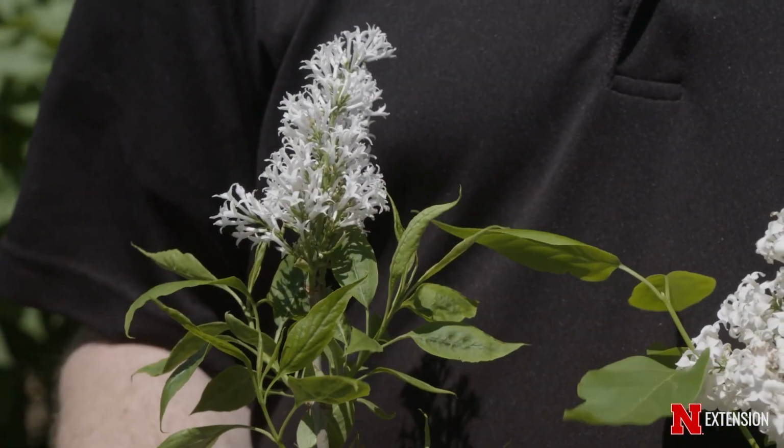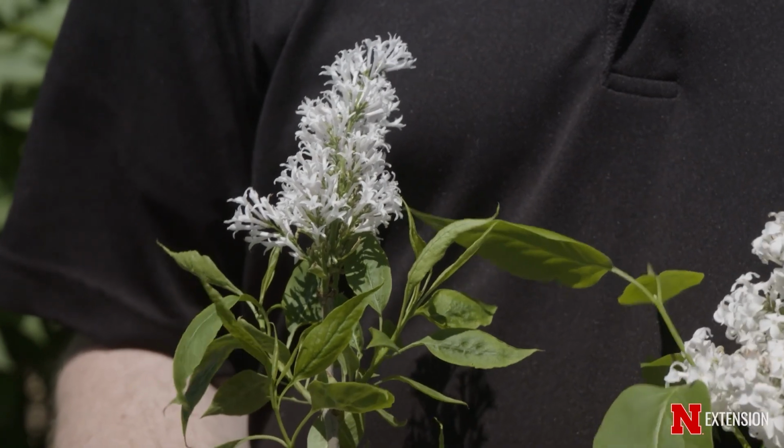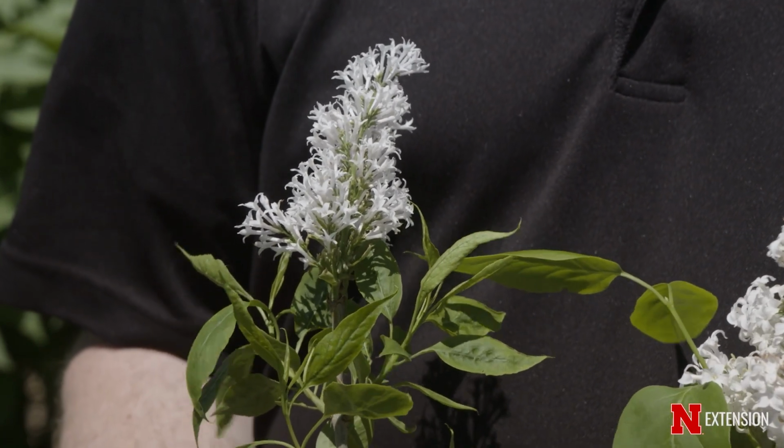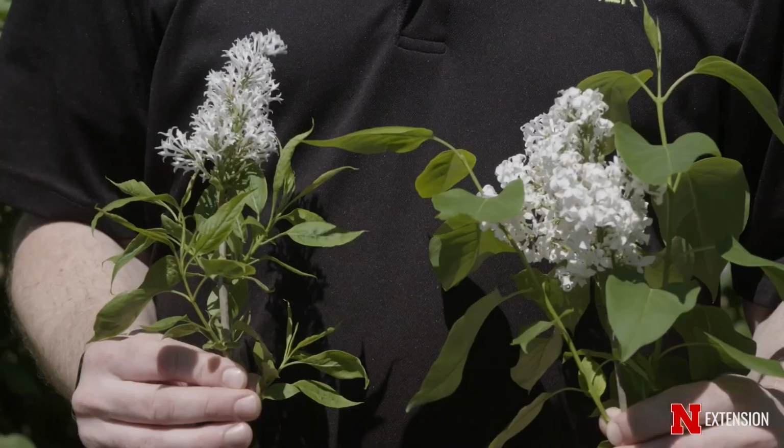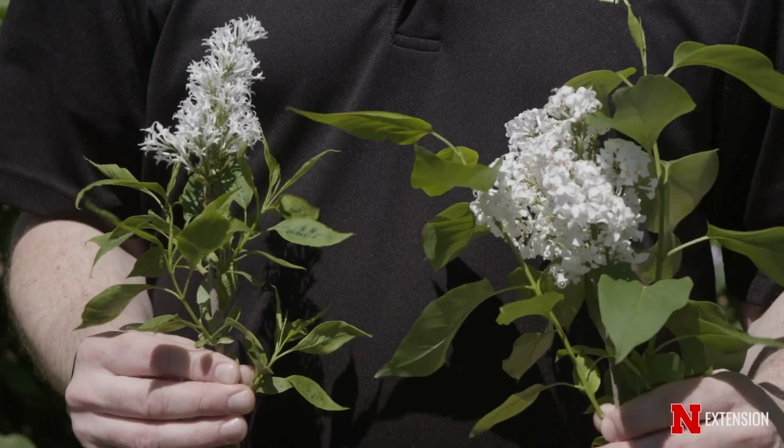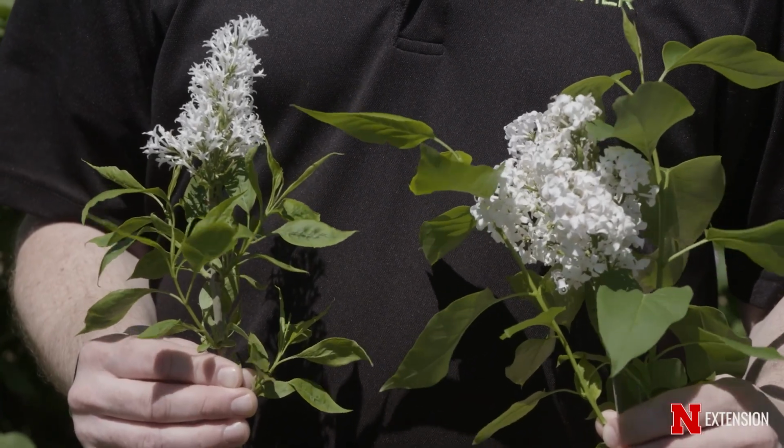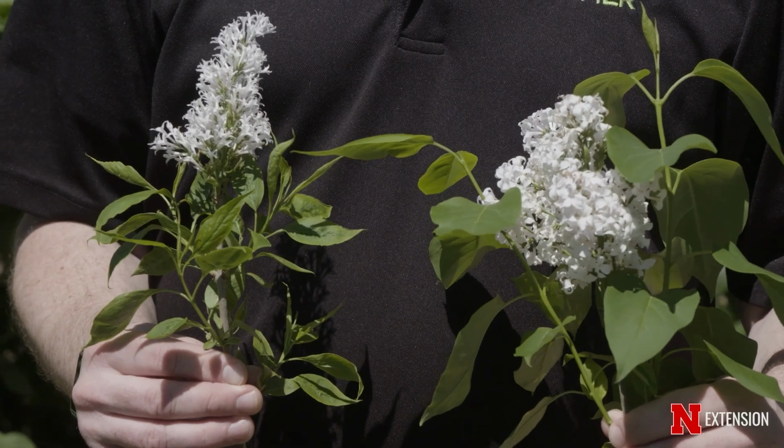Now, as far as symptomology on lilacs, one of the things that we tend to see is some witch's brooming that tends to appear. So basically a proliferation of buds, flower parts, things like that. And when looking at a diseased plant, you may not notice it until you can compare it to a healthy plant right next to it. And then you can really see the difference.